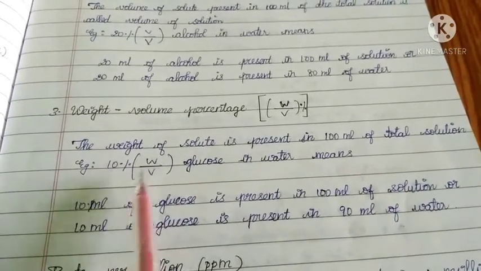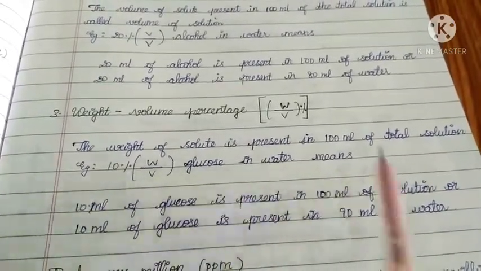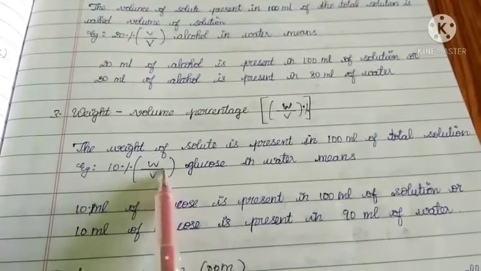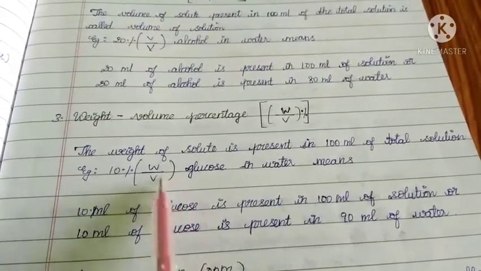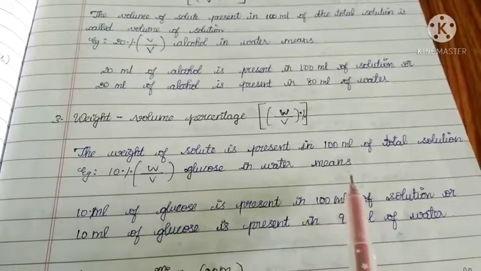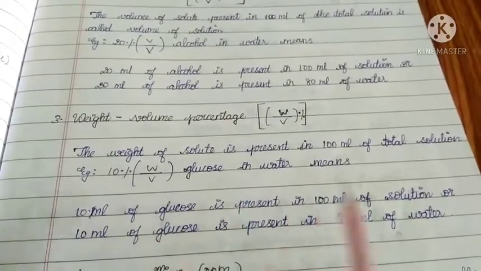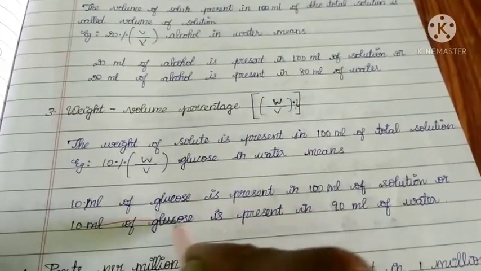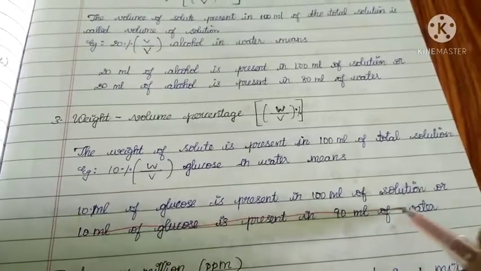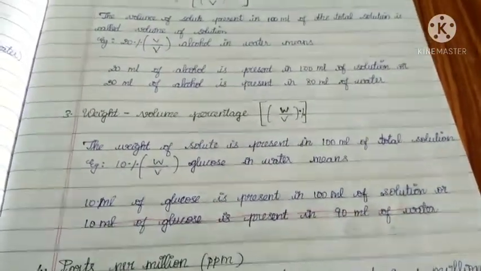For example, 10% W by V glucose in water means what? 10 grams of glucose is present in 100 ml of solution. We should not say that 10 ml of glucose is present in 90 ml of water. We should not say like that.